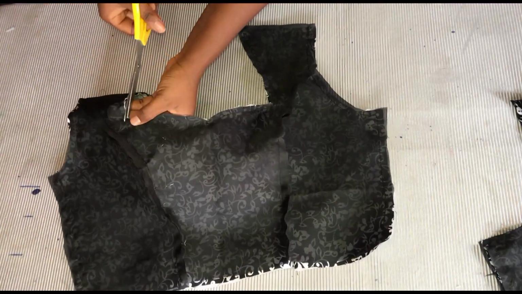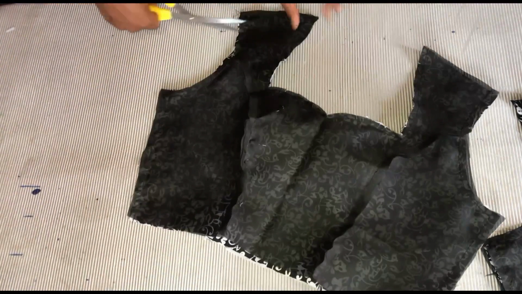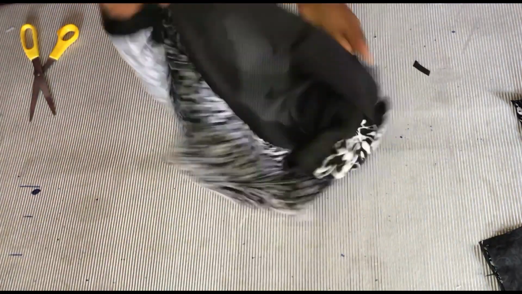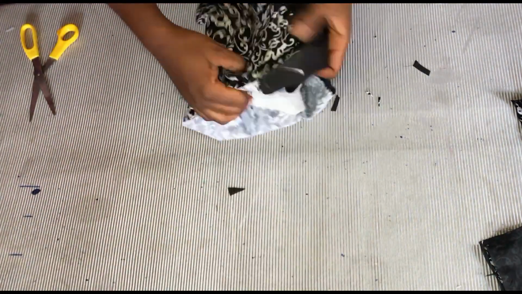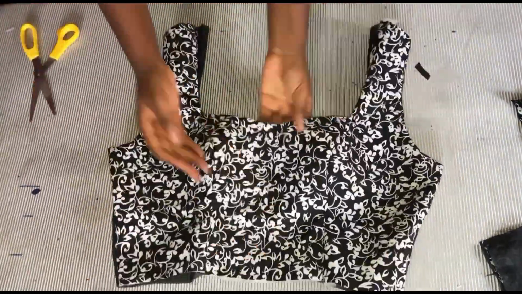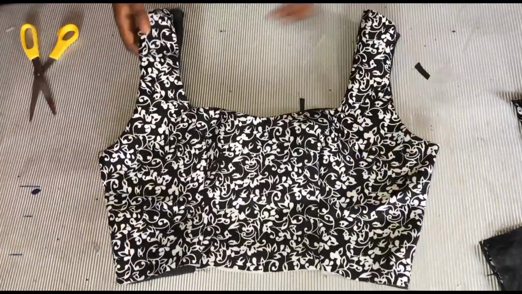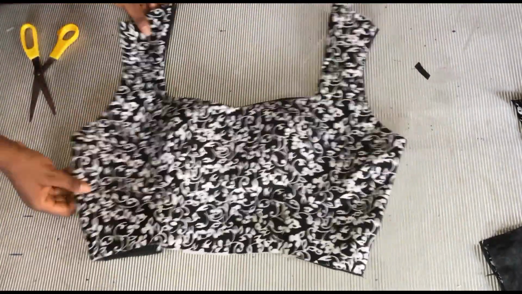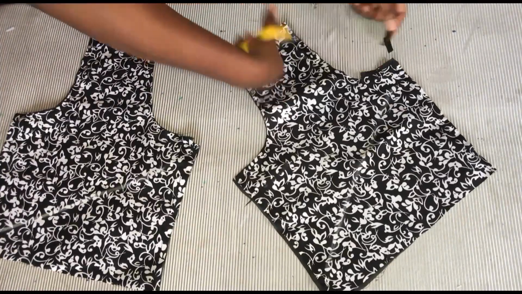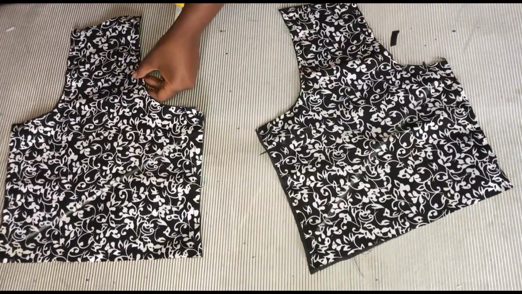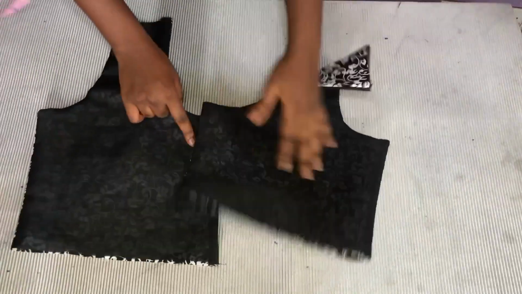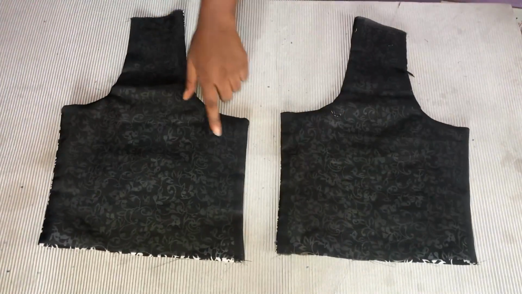I'm going to notch the neckline area properly and also the armhole area. So this is not going to have a sleeve, that's why I closed up the armhole area. Then I'll turn it to the other side. So this is what we have, as you can see. And then I'm going to do the same thing for the back. I'll notch the neckline area and the armhole area, then I'll turn this also to the right side. So when I was done turning it, this is what I have.